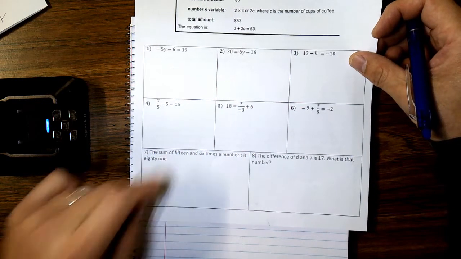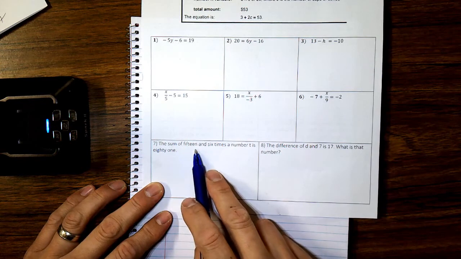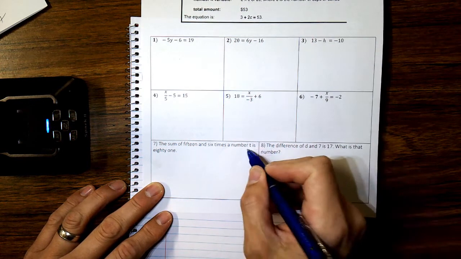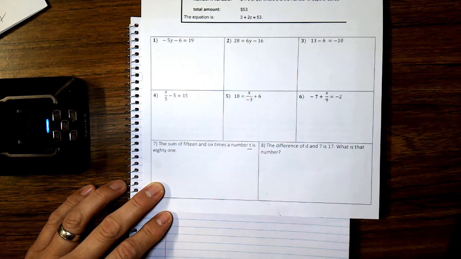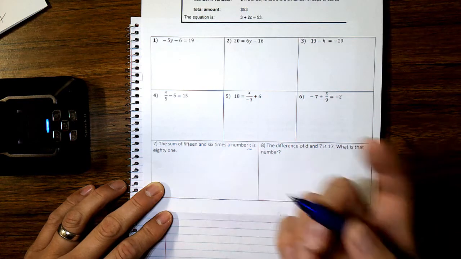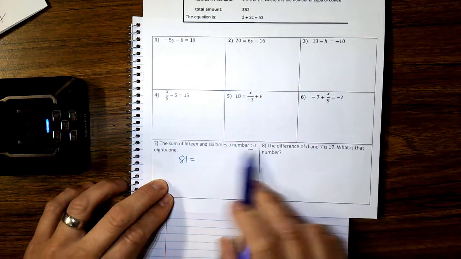that represent a two-step equation. For example, the sum of 15 and 6 times a number, t, they use the letter t. You don't have to use t, but they use t, is 81. So we know it's 81. Sometimes I like to put the 81 first, but you don't have to. So that's what it is.